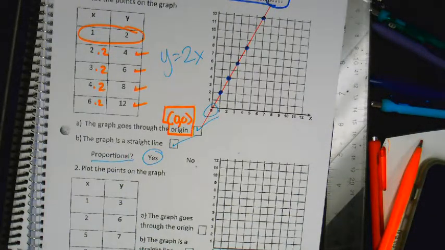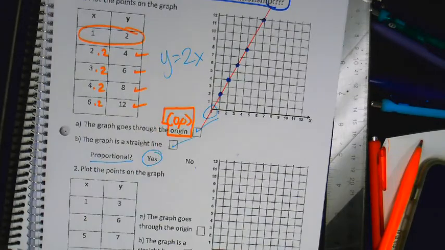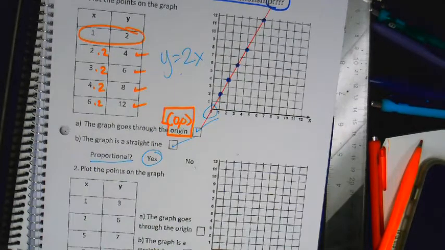It's not a straight line. There you did. Did you write your equation? Okay. I know, but I'm talking about this equation for number 1. Okay, so we wait.